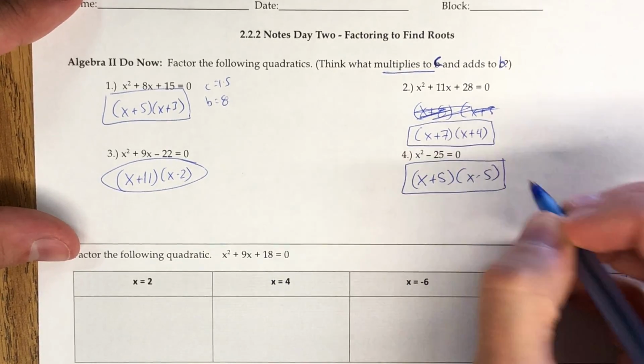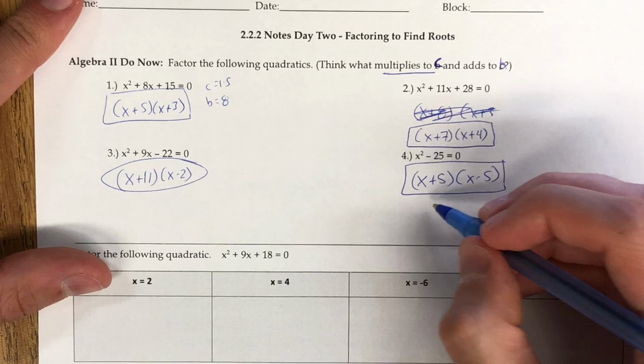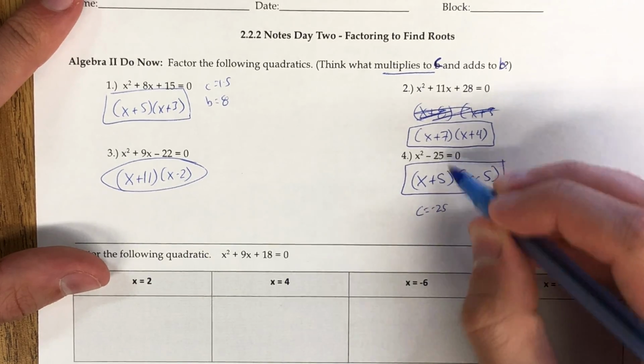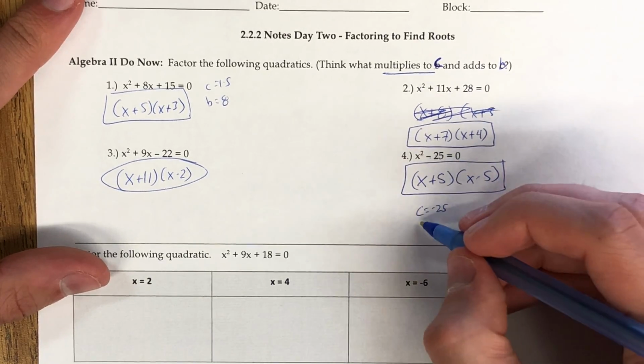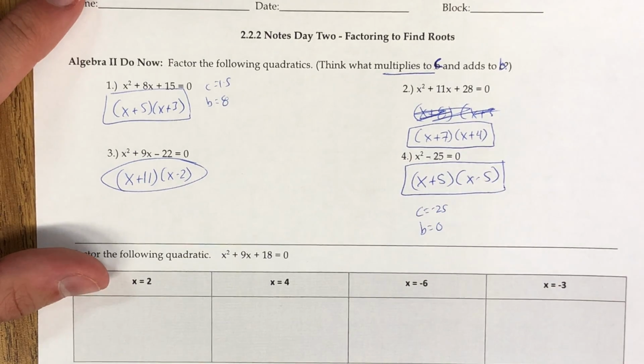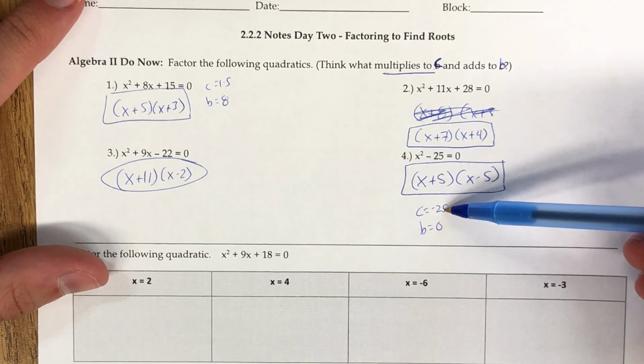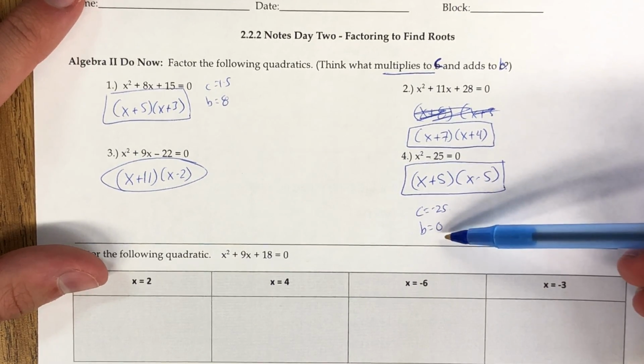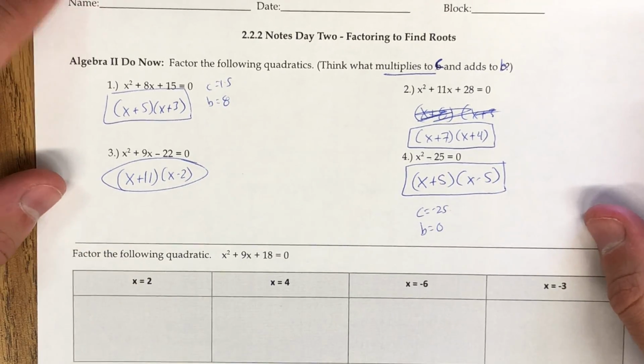This one's kind of tricky. Notice our c value here is negative 25. Our b value, we don't have any x's, so our b value would be 0. So we'd look for two numbers that multiply to negative 25 and add to 0, which in this case is 5 and negative 5.